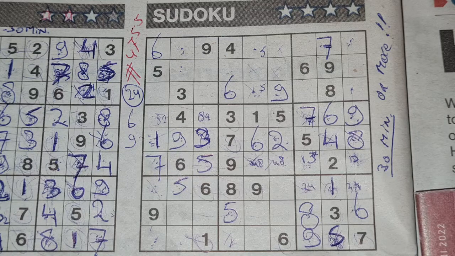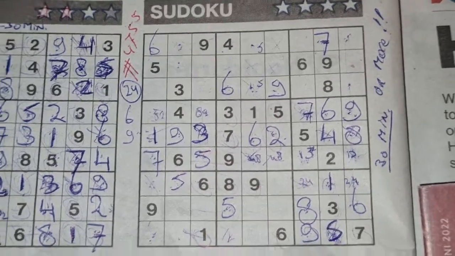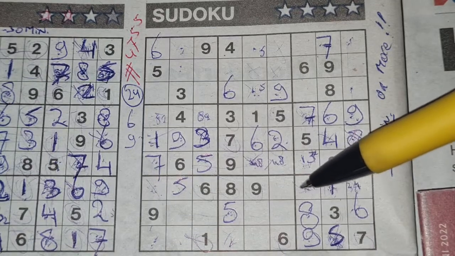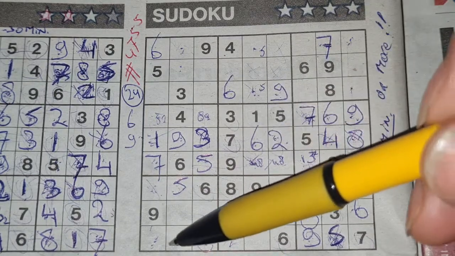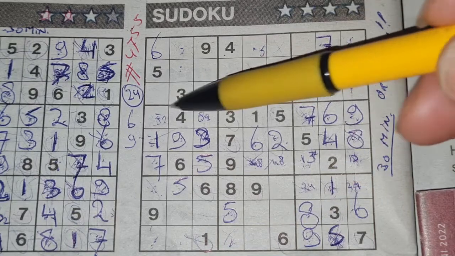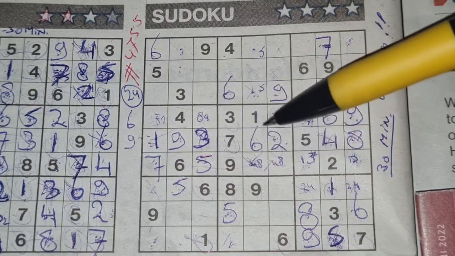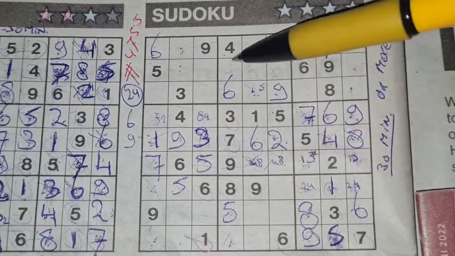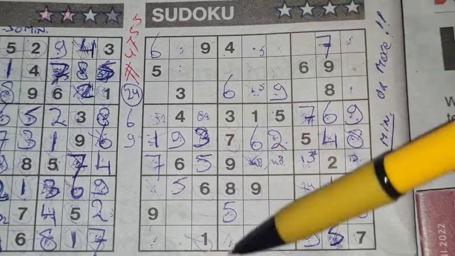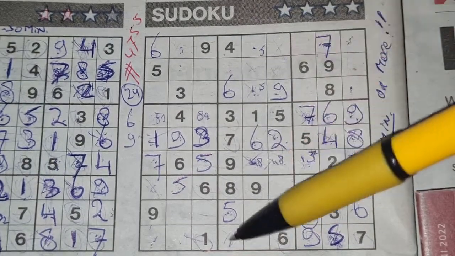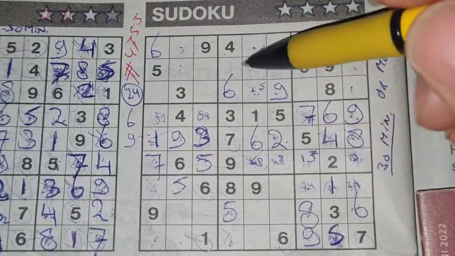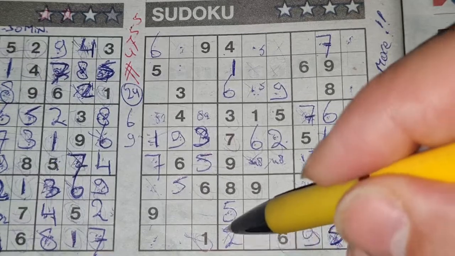Okay. And now. How about? Two missing numbers in this column. Those missing numbers are the 1 is missing and the 2 is missing in this column. We have a 1 in the last row, so no 1 there. 1 should be here and the 2 goes there.